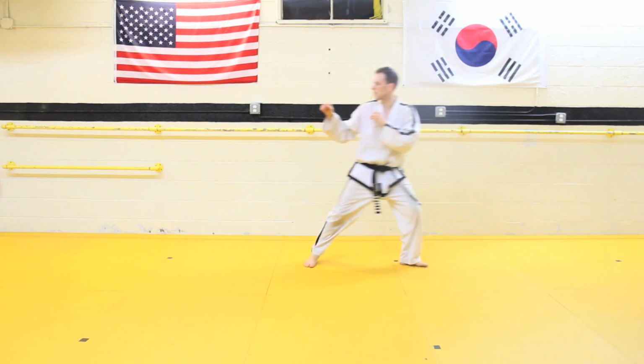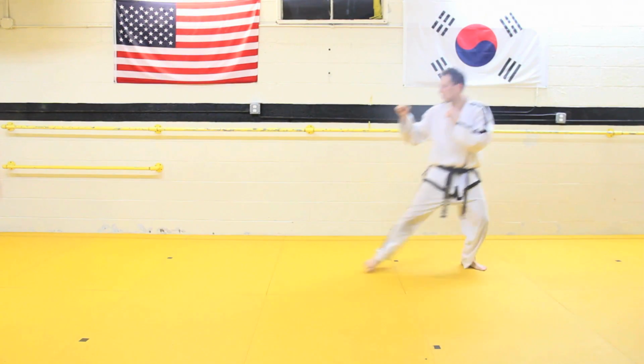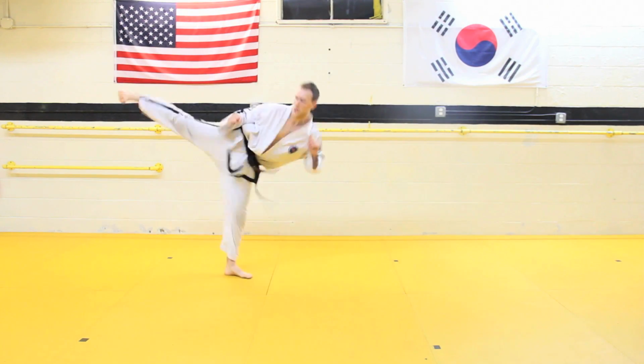Step behind, also simple. Step together or step behind. I suggest pivoting as you do this and performing a round kick or a side kick or a hook kick. Practice step behind up and down the room. Practice step behind kicks up and down the room.